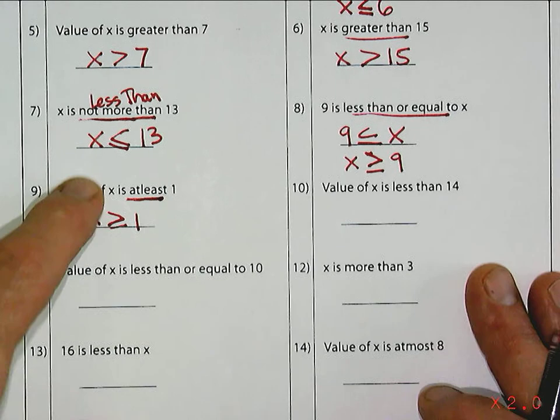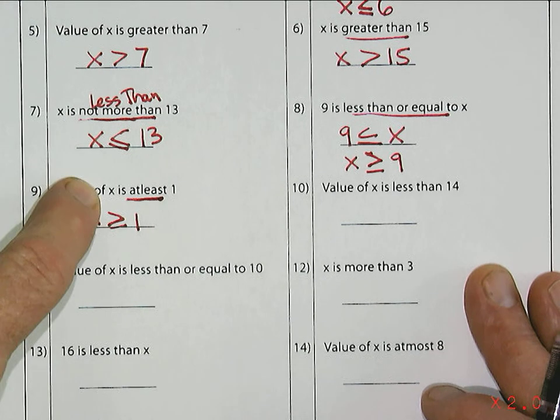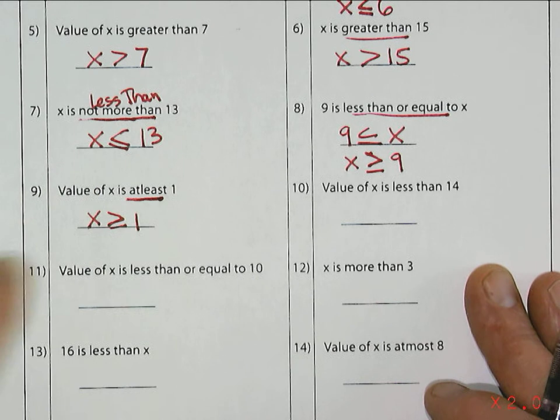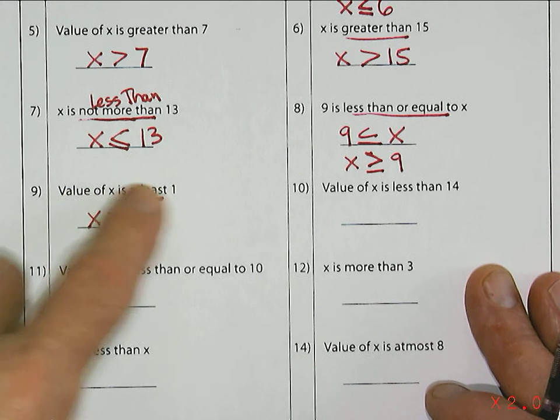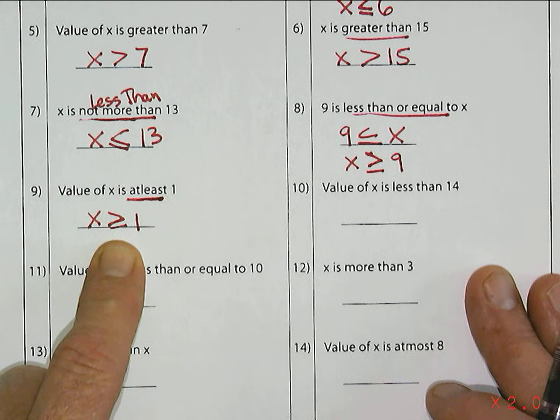If I pick 10, 10 is at least 1. If I picked a million, it is at least 1. If I picked 1, 1 is at least 1. So there's where the equal sign comes in on that one.